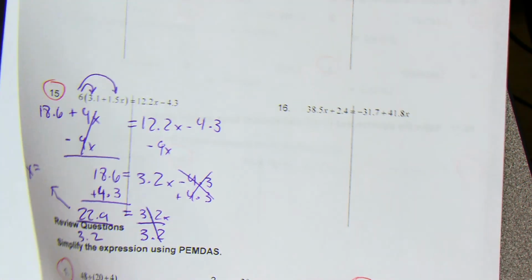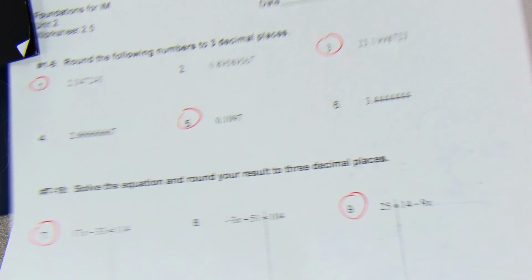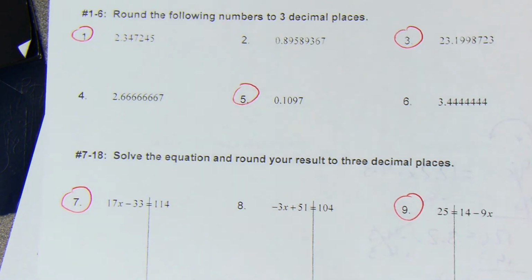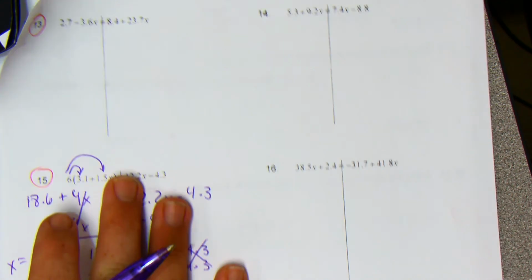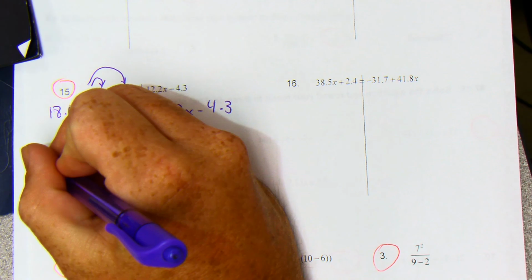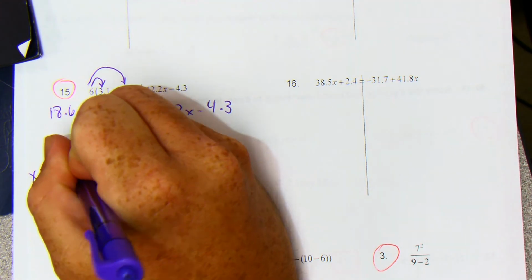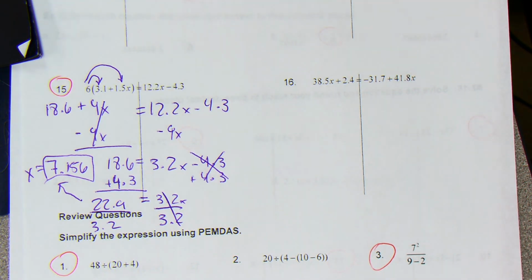But if we go back and look at our instructions, we have to solve by rounding to 3 decimal places. So if I look at my number, I have 7.156, so 6 is in my thousandths place. The number to the right of that would be a 2, which is less than 5. So I can just leave it as 7.156. Okay, so the correct answer to that problem would be 7.156.